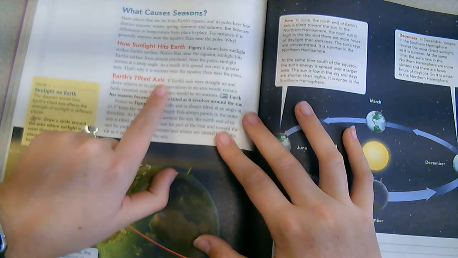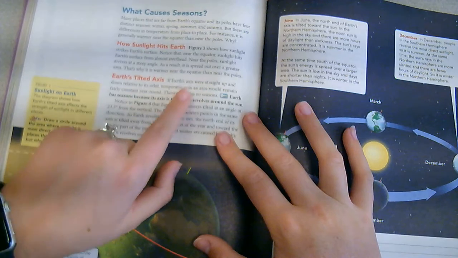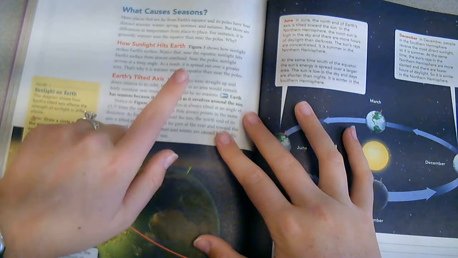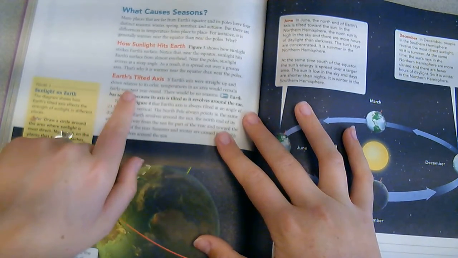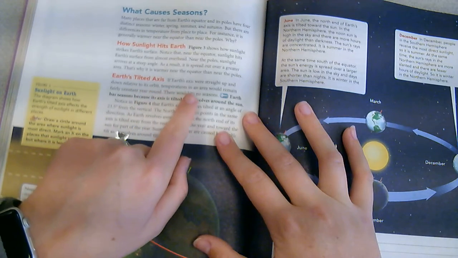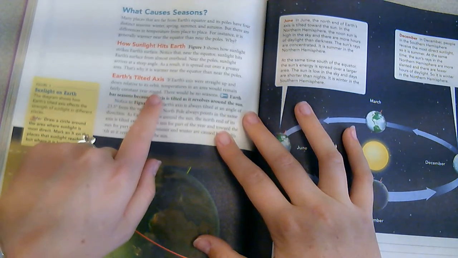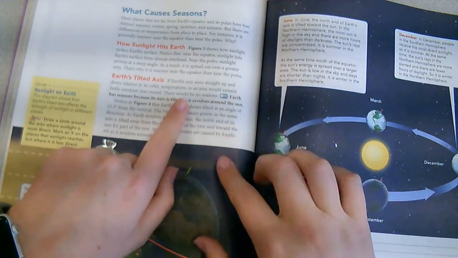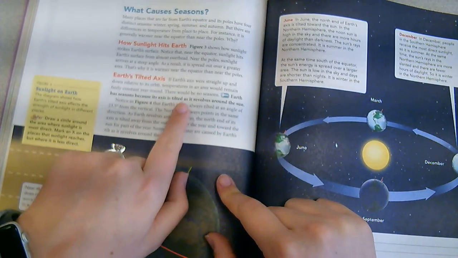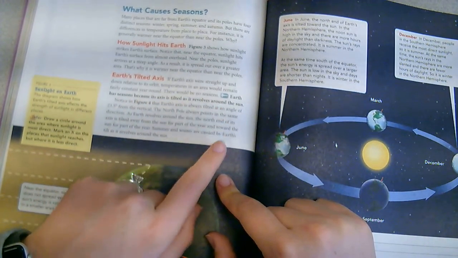All right, Earth's tilted axis. If Earth's axis were straight up and down relative to its orbit, temperatures in an area would remain fairly constant year-round. There would be no seasons. Earth has seasons because its axis is tilted as it revolves around the sun.